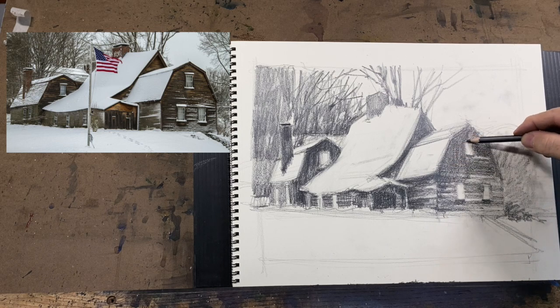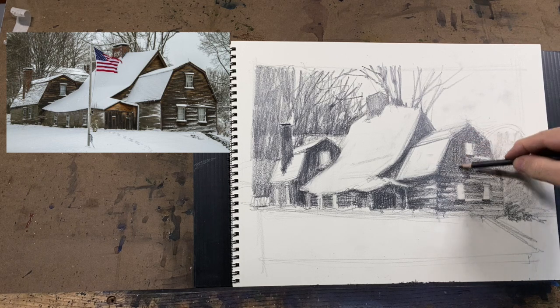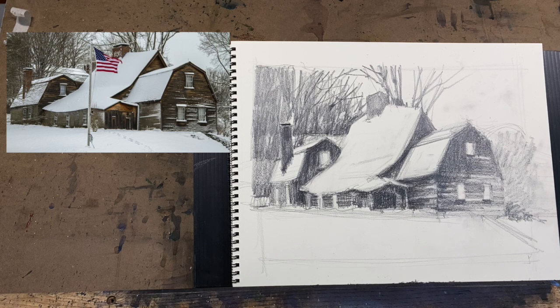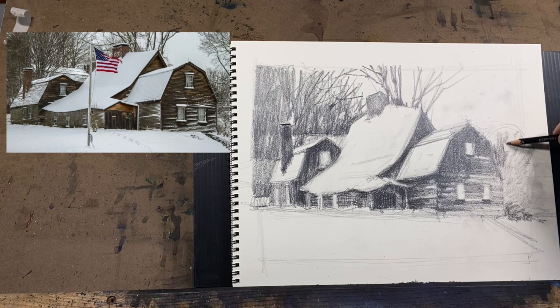You live in a house for several generations, it starts to have the same attachment as any family member. So I think I will take my work and approach the Fairbanks family, see if they want a portrait of this house.